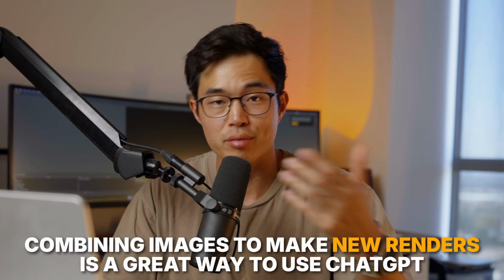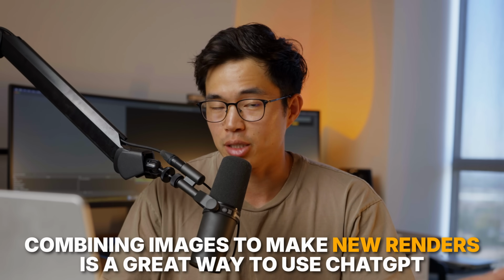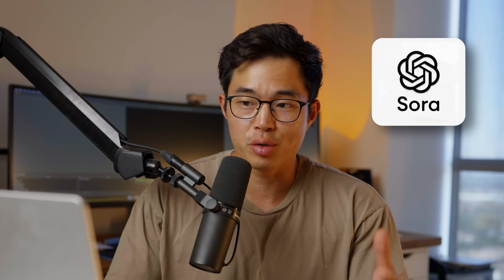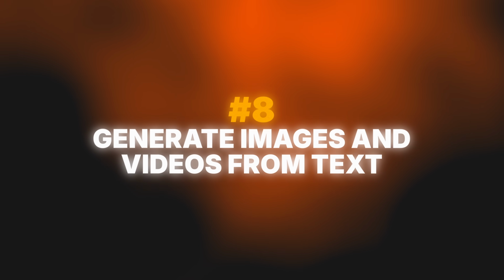So yeah, using it to combine different images to create different renders, it's a great way to use ChatGPT. This is actually a pretty bad render for what I've seen, but maybe I just needed to give it better images. Okay, another feature that I want to cover in ChatGPT is Sora. And Sora is really cool because it actually allows you to generate images and videos from your text.